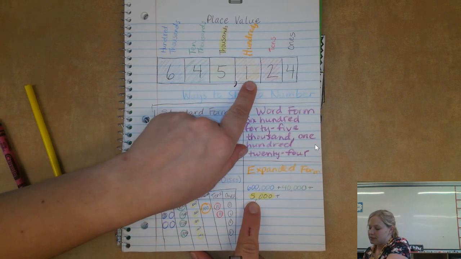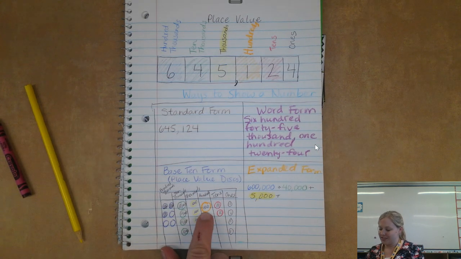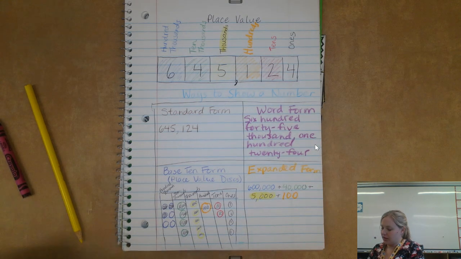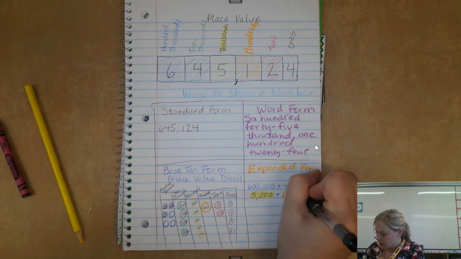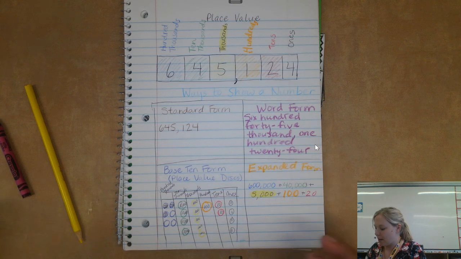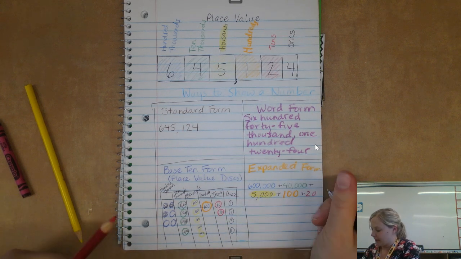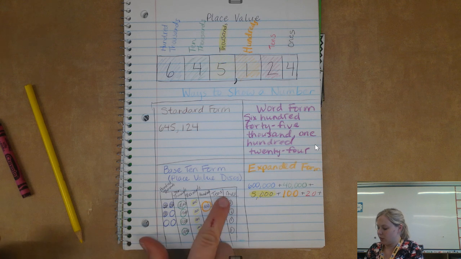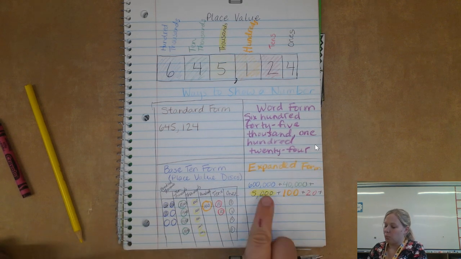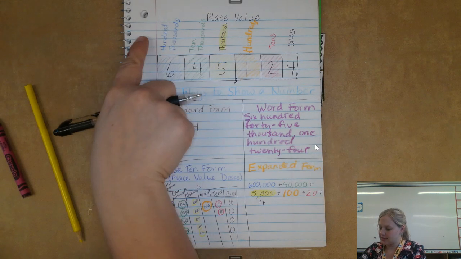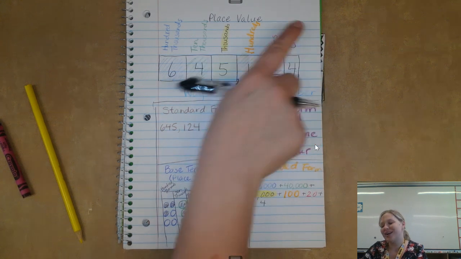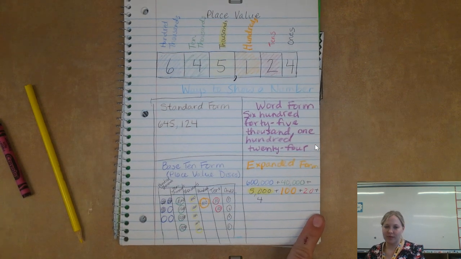Now we move to the hundreds. There is one group of 100, one disc of 100. That makes 100. Then we move to our tens. I have 2 groups of 10. 2 tens equals 20. Because we know to count by tens, 10, 20. Finally, we move to our ones. I have 1, 2, 3, 4 ones. And if each one is worth 1, that gives me 4. Normally, you would write it all in one long string, 600,000 plus 40,000 plus 5,000 plus 100 plus 20 plus 4, but I didn't have space here, so that's why I went over that way.